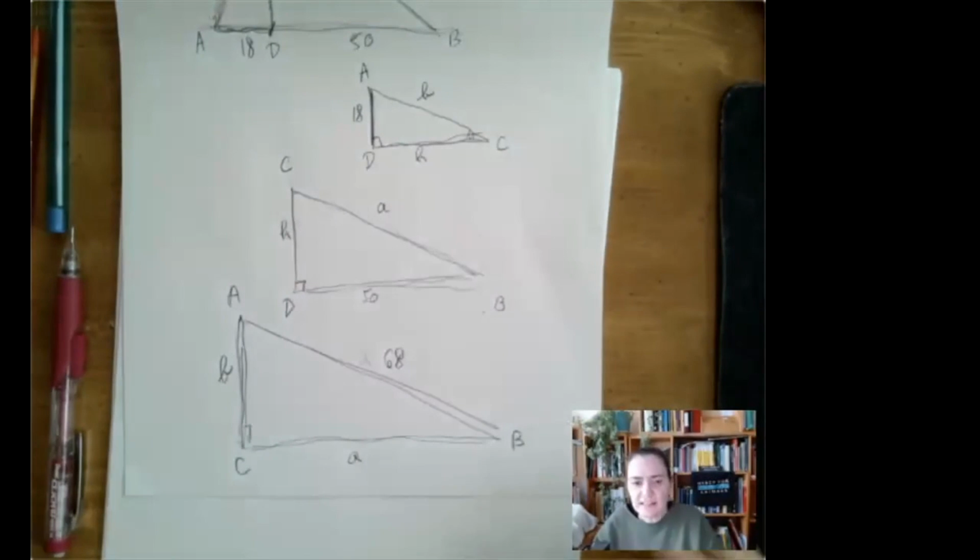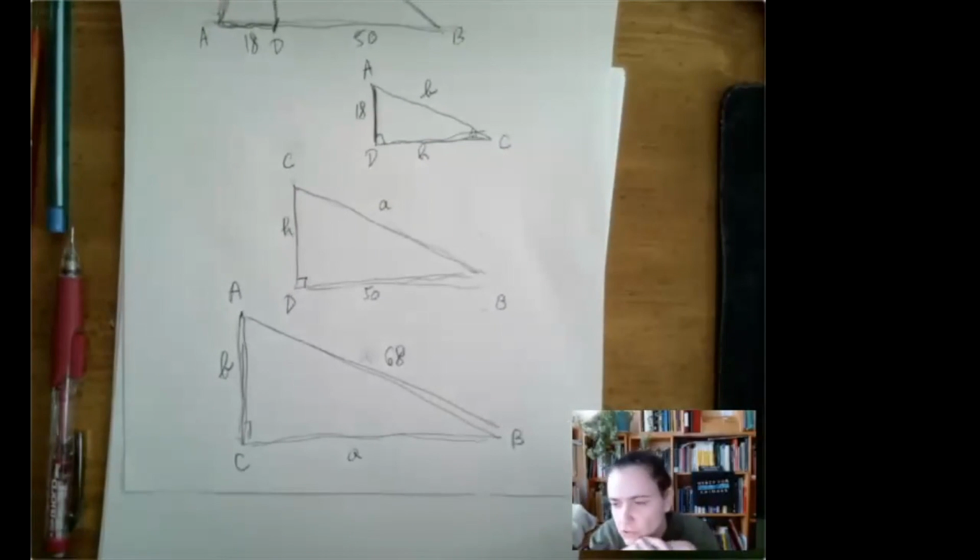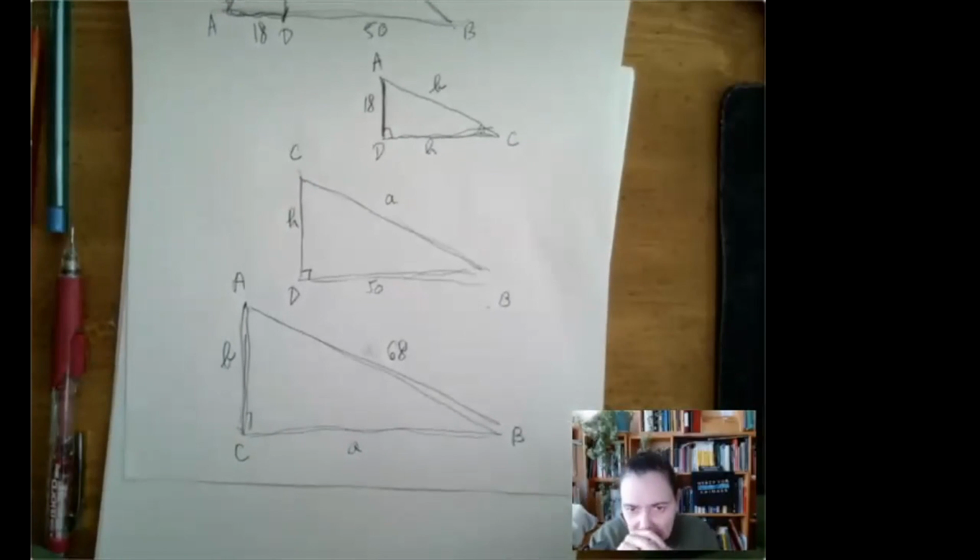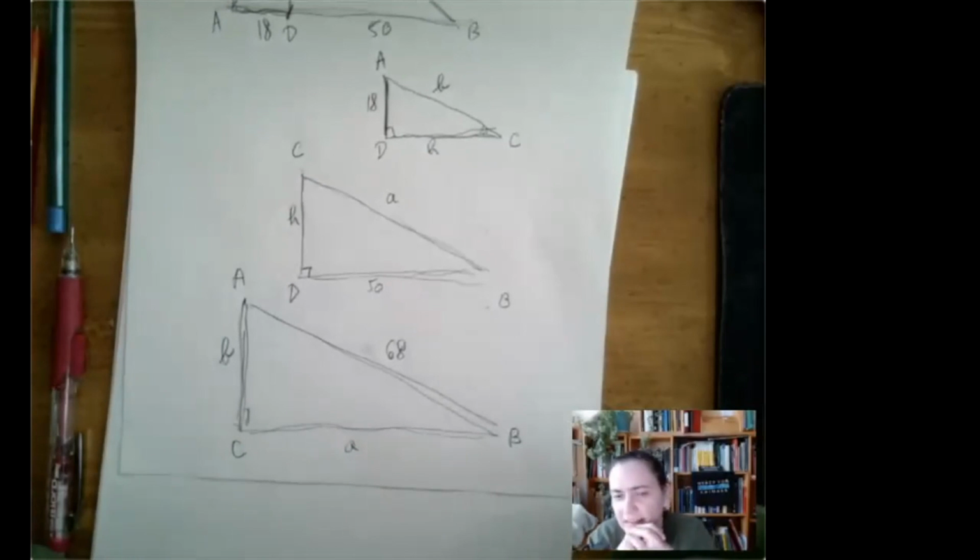So this takes a little work, but then the ratios are so much easier to write down, because usually the mistake is that people are messing up the ratio. They don't write it correctly.